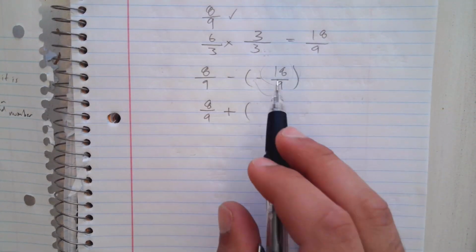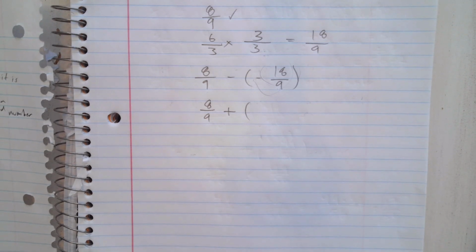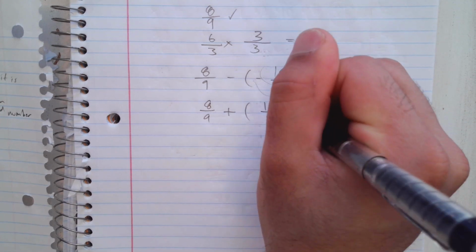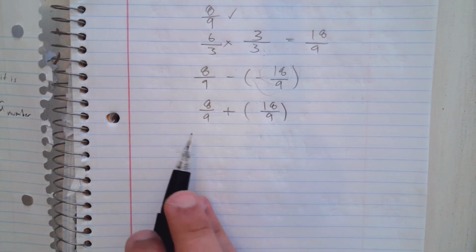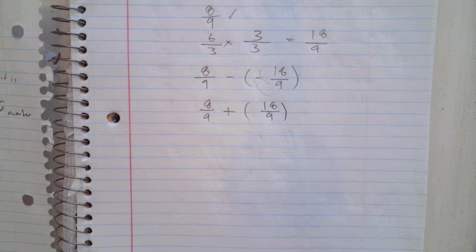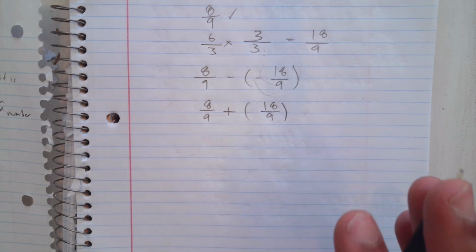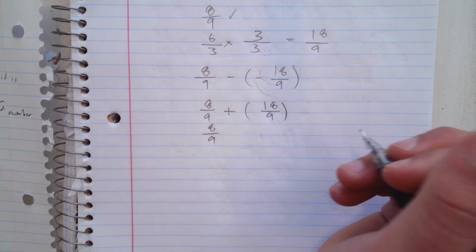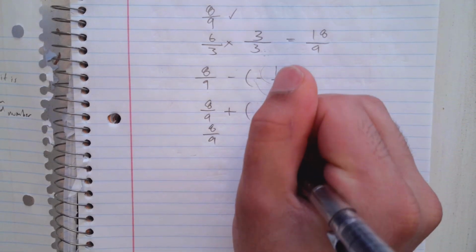Right. So what's the opposite of negative 18 over 9? Right. Okay. Now we have this as addition. Do we know how to add two numbers with the same sign? So now we find the absolute value of the numbers, right? 8 over 9, 18 over 9.